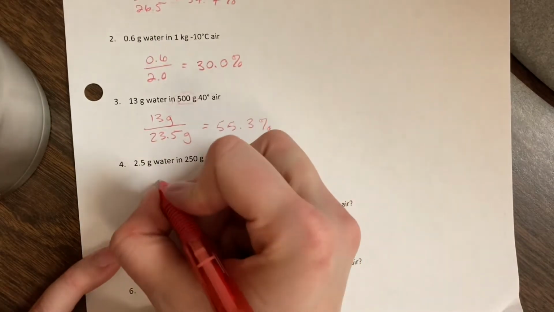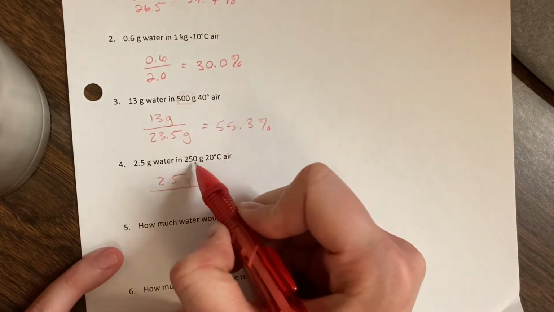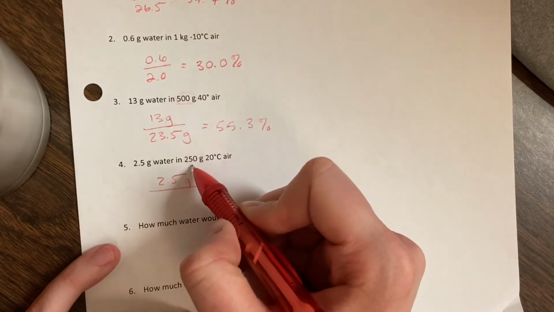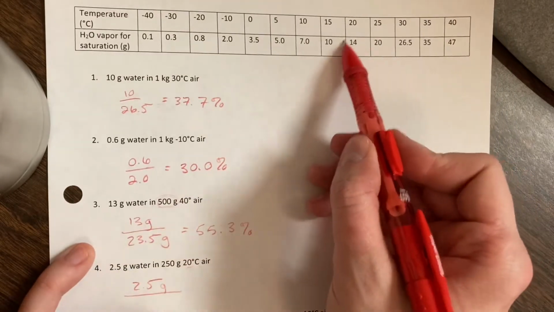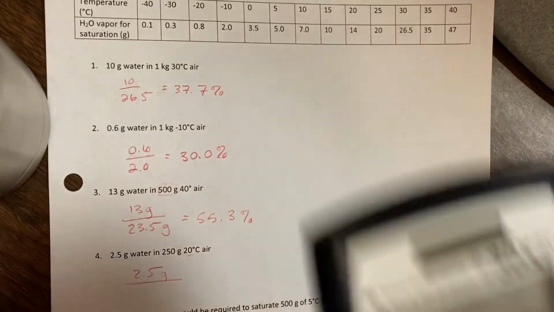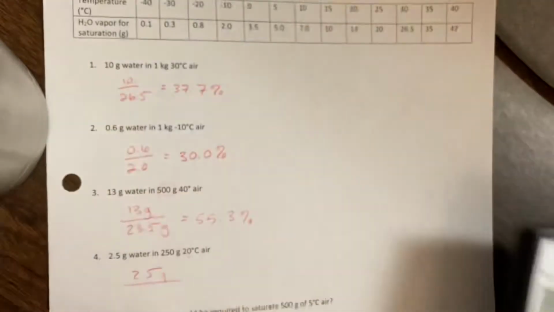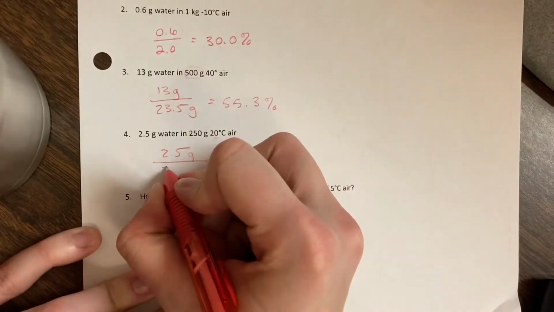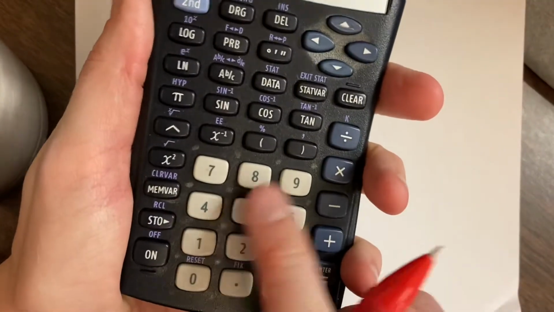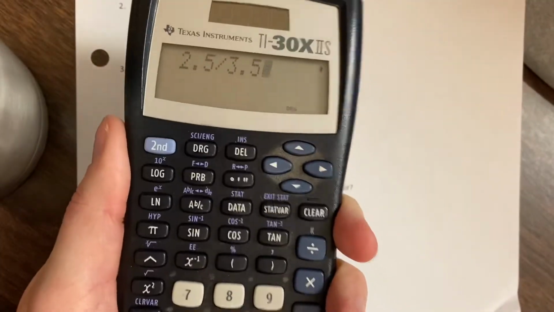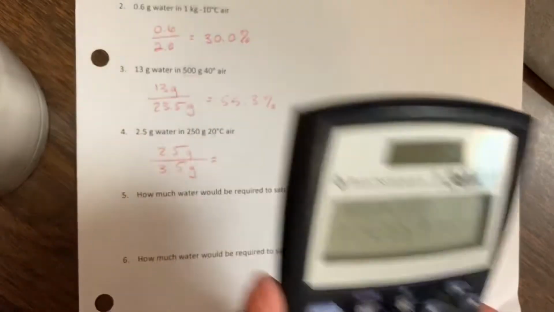Okay, next, now we have 2.5 grams of water. Same deal, we've got a different value. So now we have 250 grams. That's 1/4 of a kilogram. And so we go up to 20 degrees Celsius in our table, which is 14. We've got 1/4 of that, so we just take 14 divided by 4 on our calculator, which is 3.5. So we have 2.5 out of a maximum possible of 3.5. Same process from here, 2.5 divided by 3.5 times 100 is 71.4.